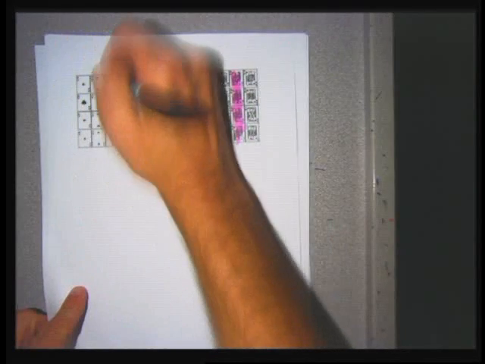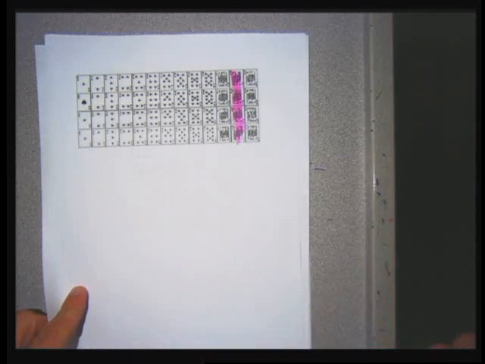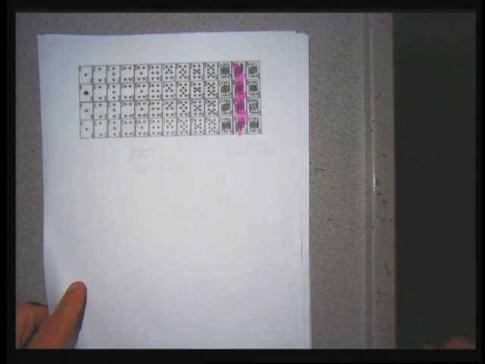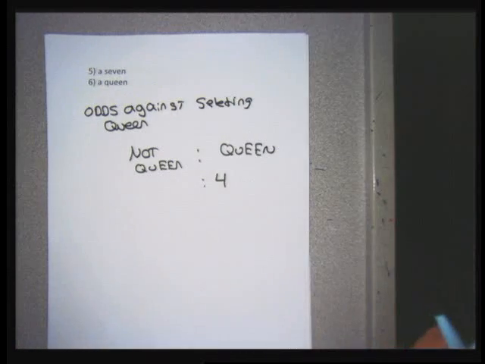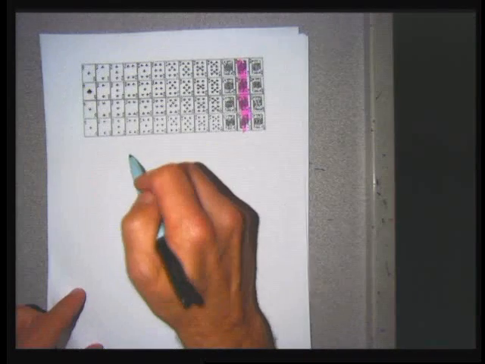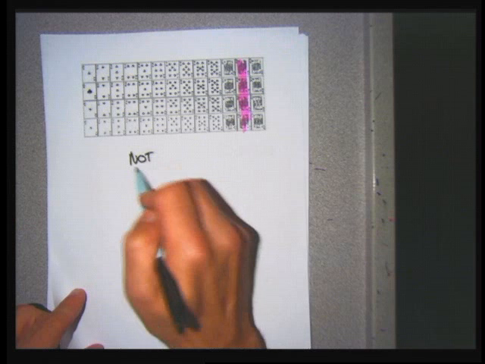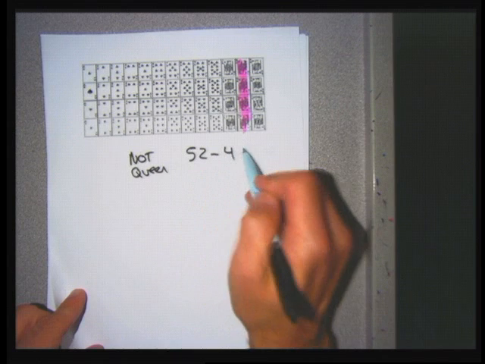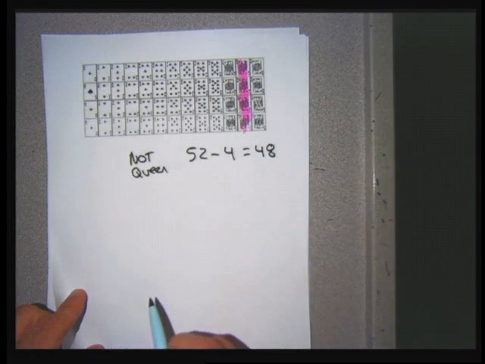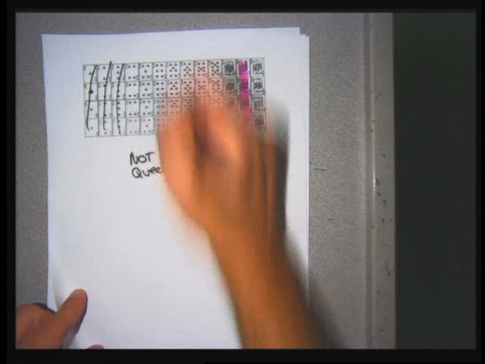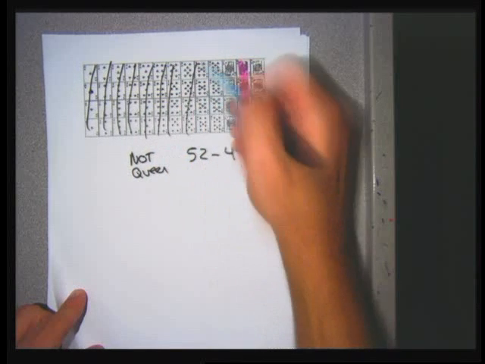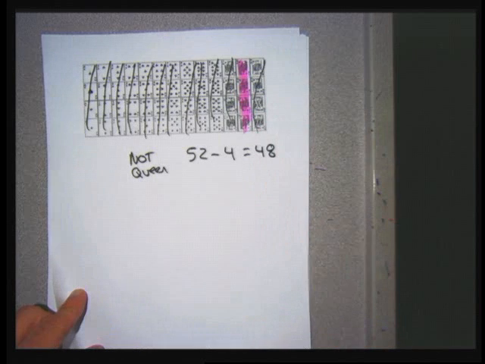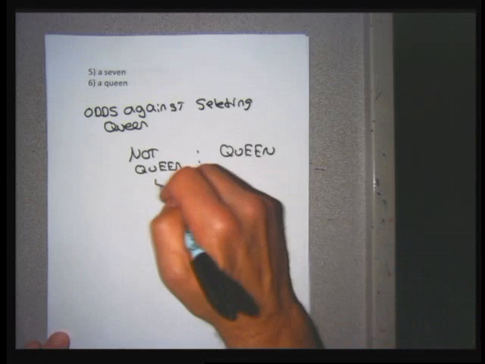I could now count. There's 4 aces, 4 twos. I could count all the cards that I haven't circled yet, one at a time, to find out the number of not queens. I don't care to do that. So to find out the number of not queens, there's 52 total cards, and 4 of them are queens. That means the other 48 are not queens. So if I counted all of these cards one at a time, eventually I'd get to 48 if I didn't make a mistake. So the other number I'm going to put in my odds is going to be 48, because there's 48 cards that aren't queens.